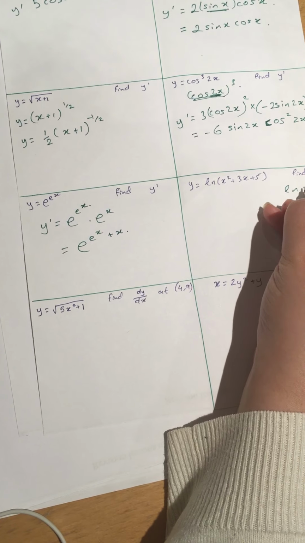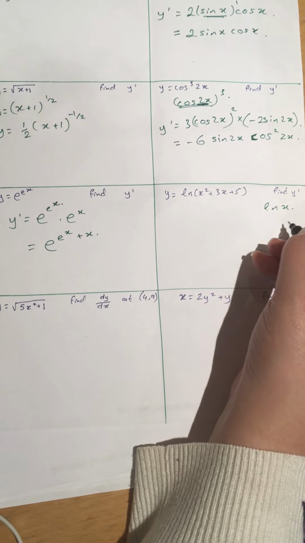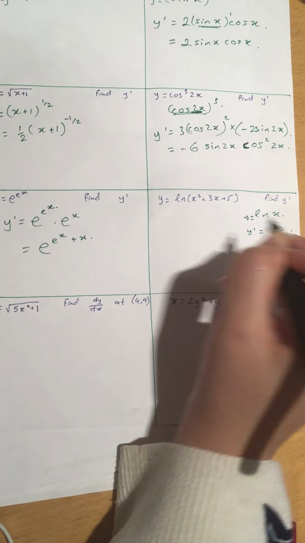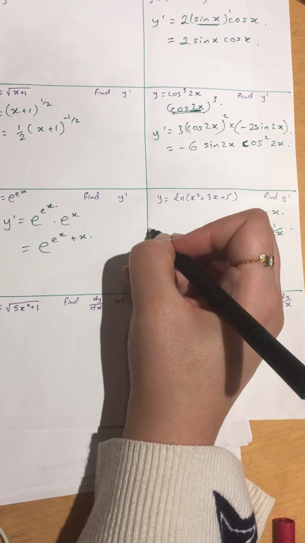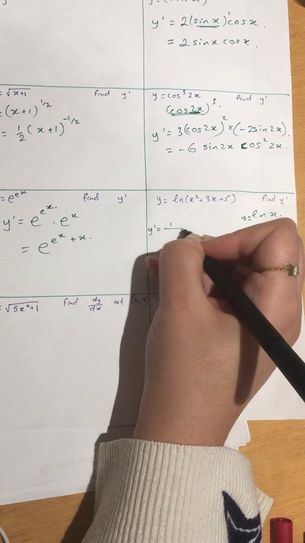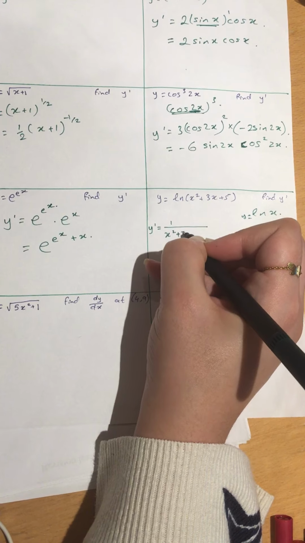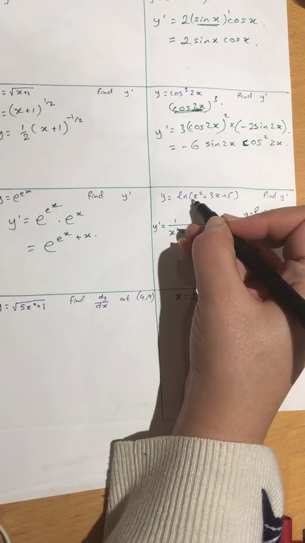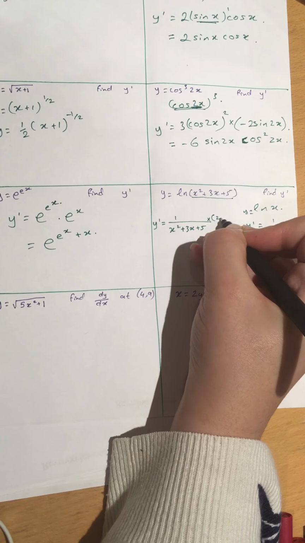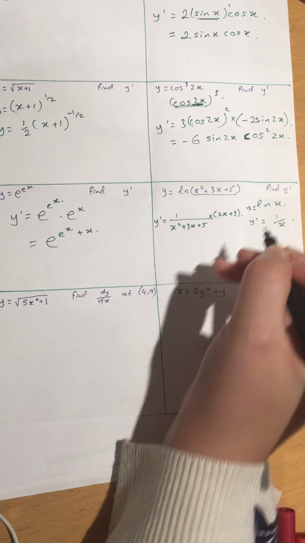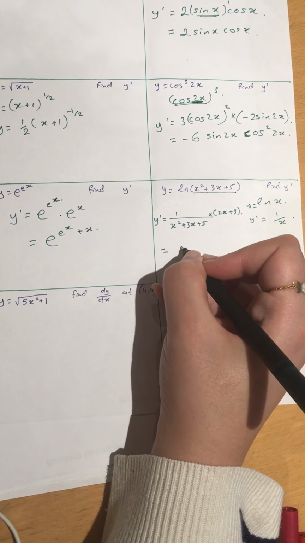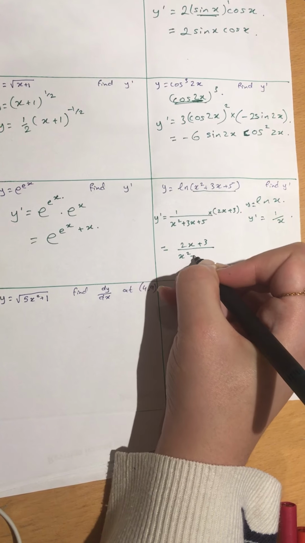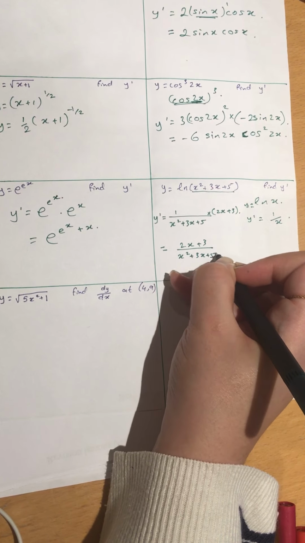This one, you want to differentiate this. If you had ln x and you differentiated that, you would do 1 over x. So here you're going to do 1 over this whole thing. So 1 over x squared plus 3x plus 5. And then you multiply by differentiating what's inside the bracket. So that will be 2x plus 3. We can rewrite that as 2x plus 3 all over x squared plus 3x plus 5.